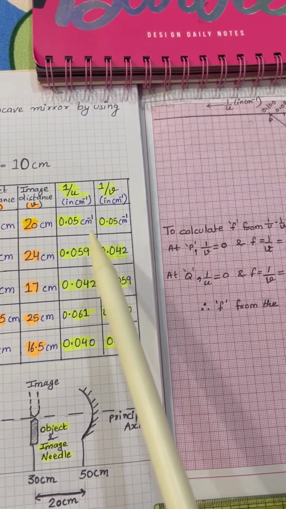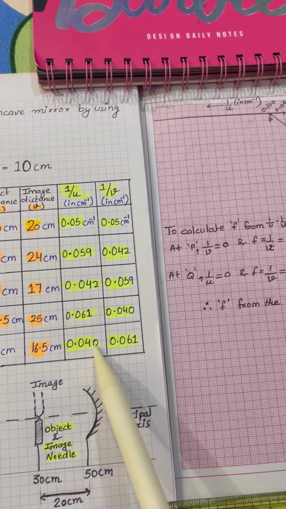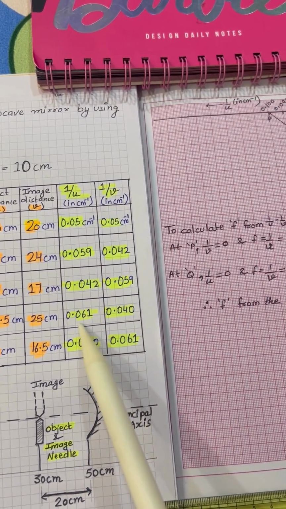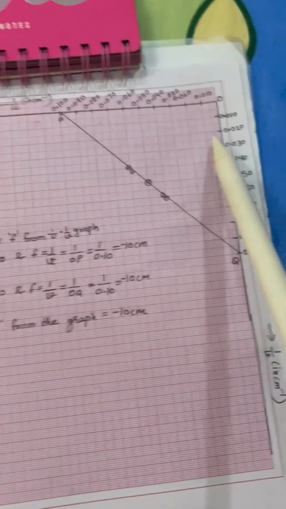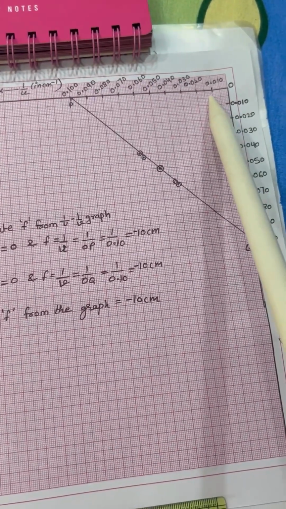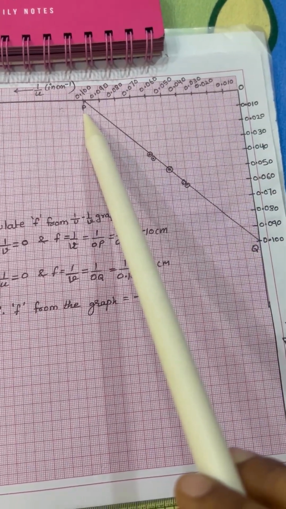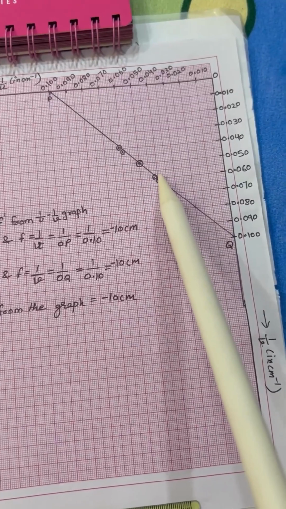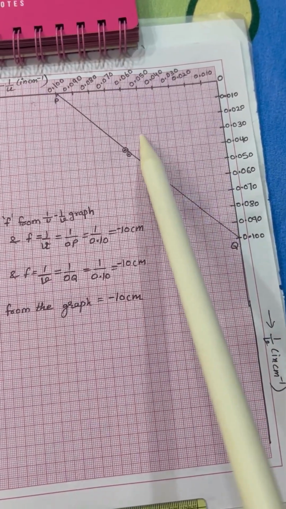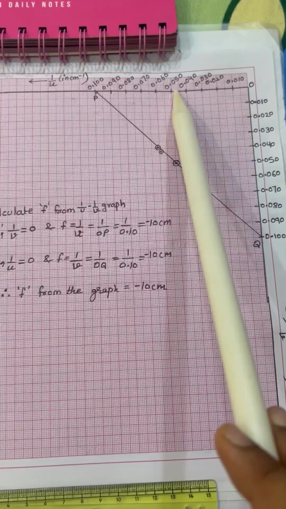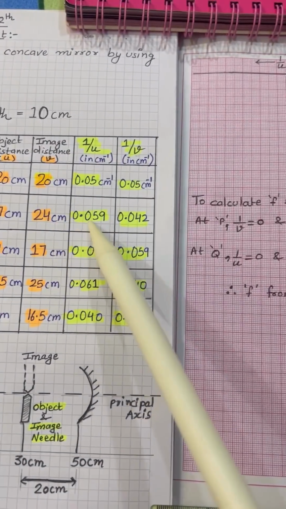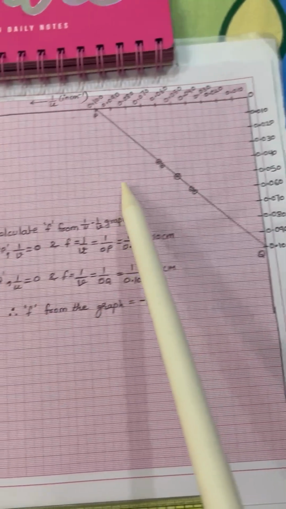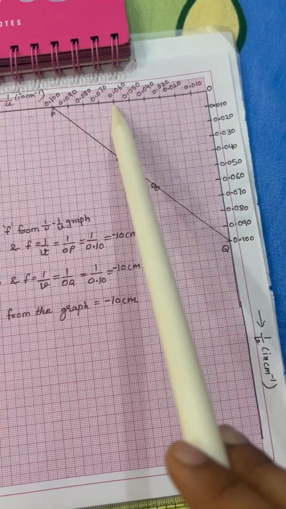Now, in order to find the focal length from the 1 by u, 1 by v graph, we will draw the graph as shown here. In this graph also, the scale taken will be the same, and at the points where this graph is touching the u axis and v axis, 1 by f will be equal to 1 by u and 1 by f equals 1 by v.